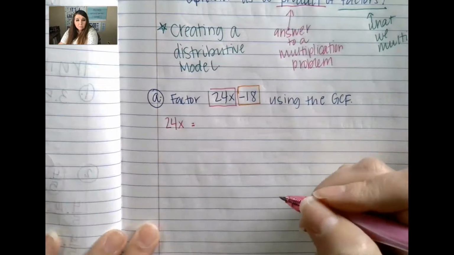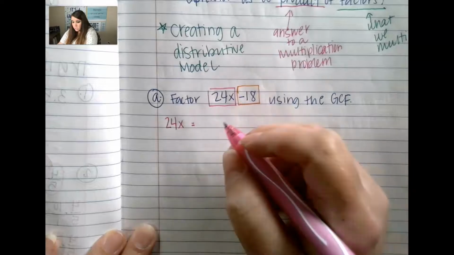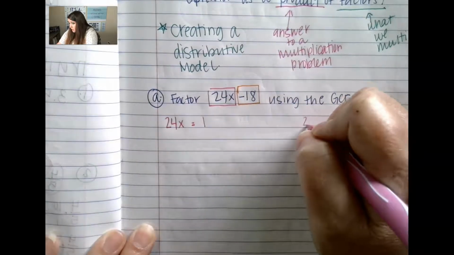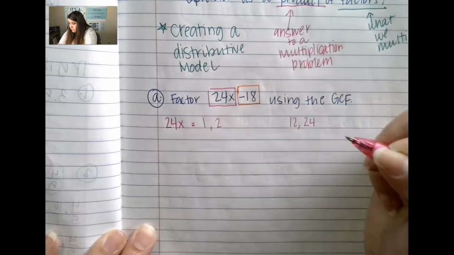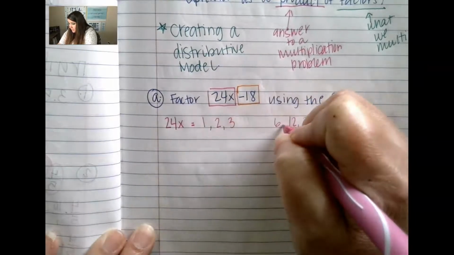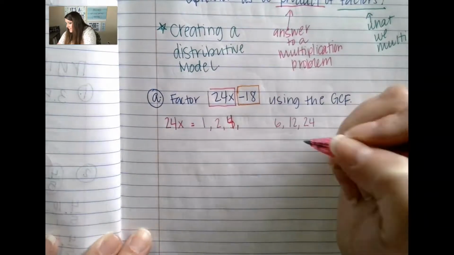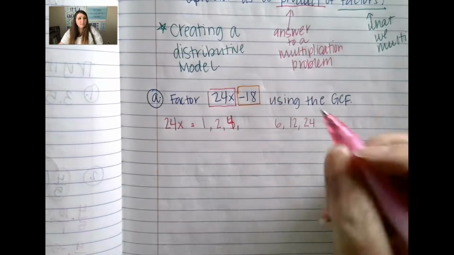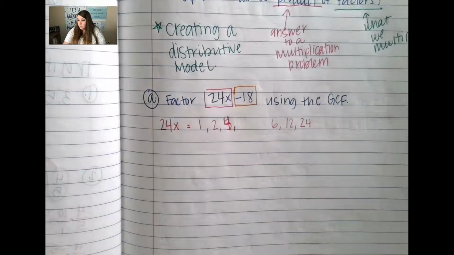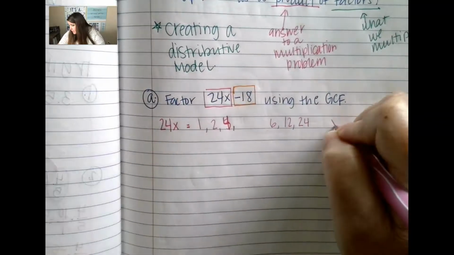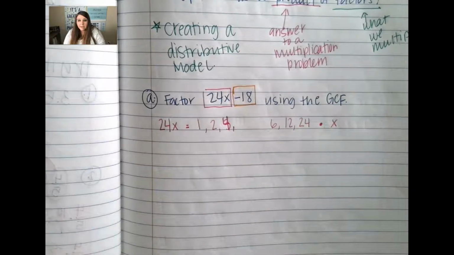Well, some factors that we can use are 1 and 24, 2 and 12, 3 and 6, no, that's 18, 4 and 6, and then 5 doesn't go in, so these would be the factors of 24, plus the x. We don't want to forget about the x, so we're just going to put that x out there because whatever we use, we're going to multiply by x.